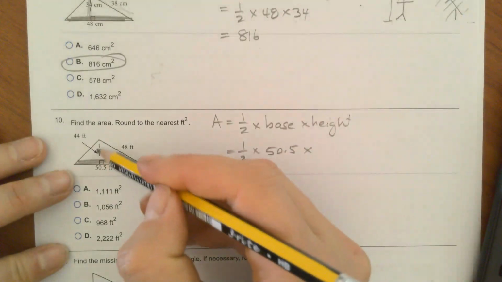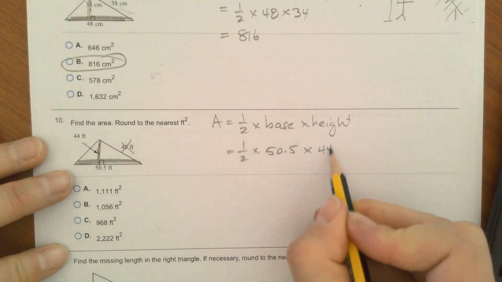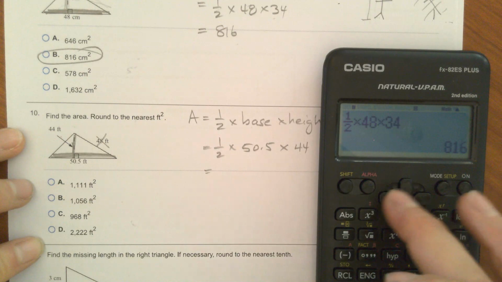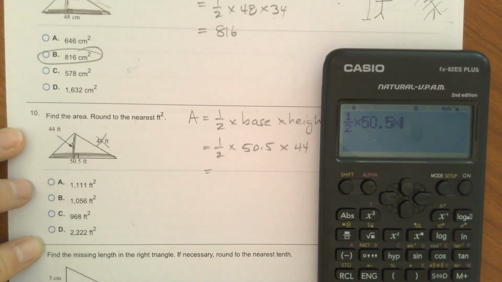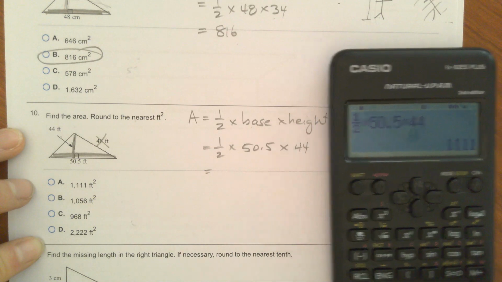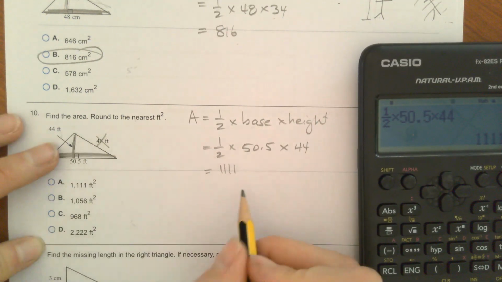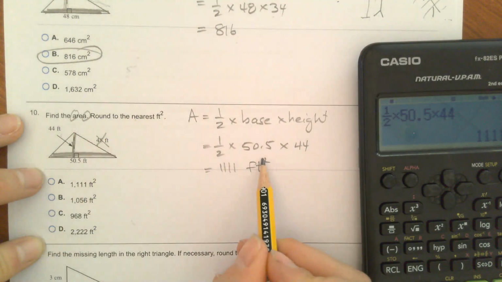So the height is this one, not this one, so it's 44. So a half times 50.5 times 44. Oh, nice. And because it's feet squared, area has two A's, so remember 2.